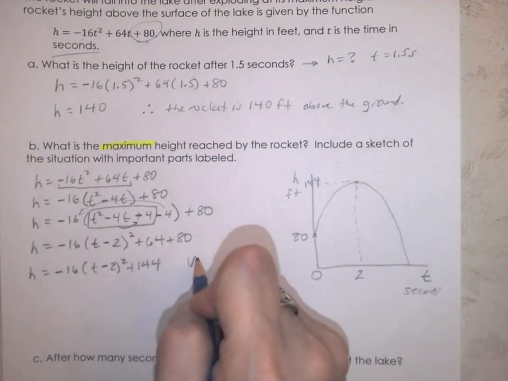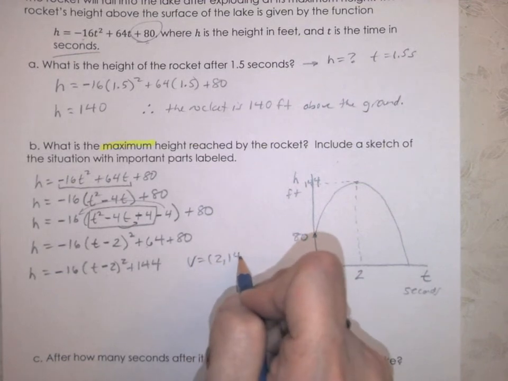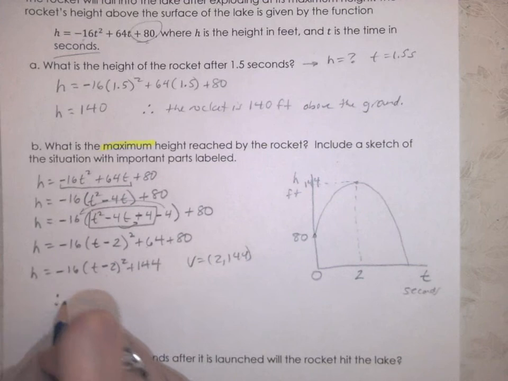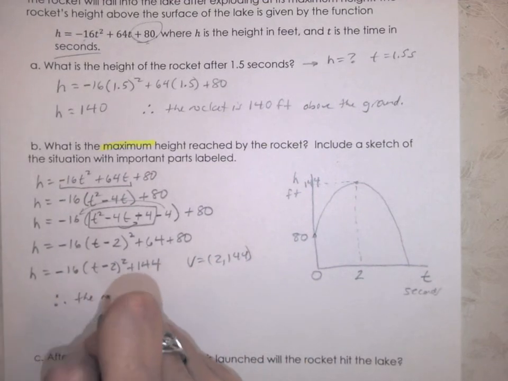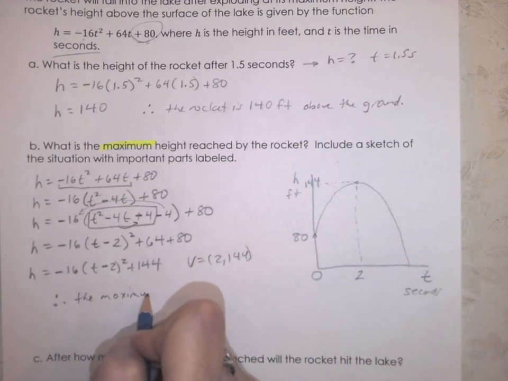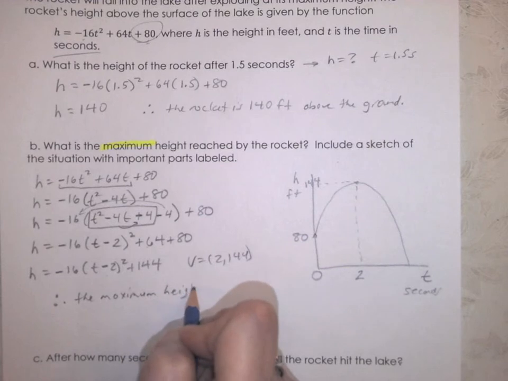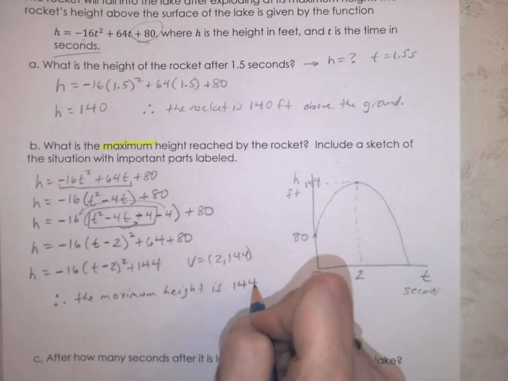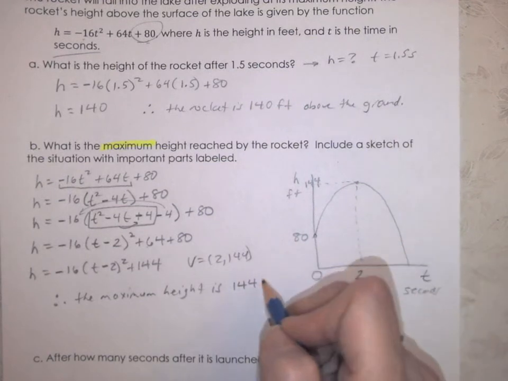Okay, our vertex is 2, 144. So what is the maximum height? So therefore, the maximum height is 144 feet.